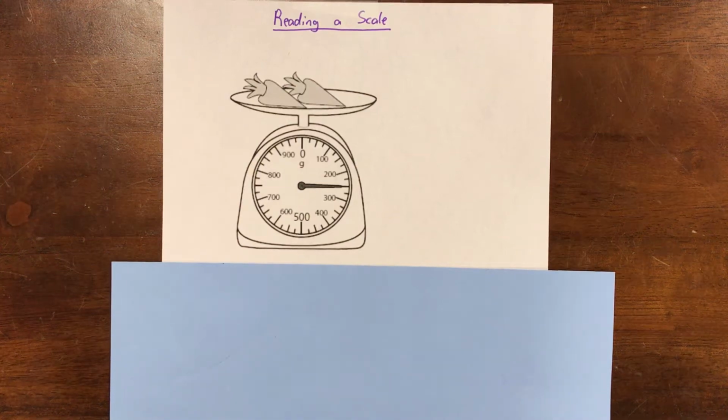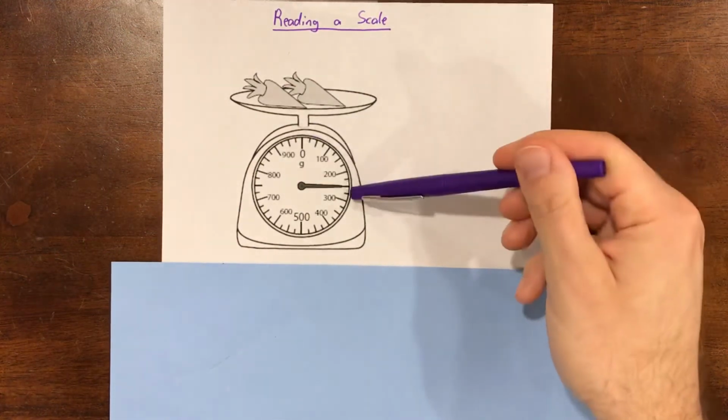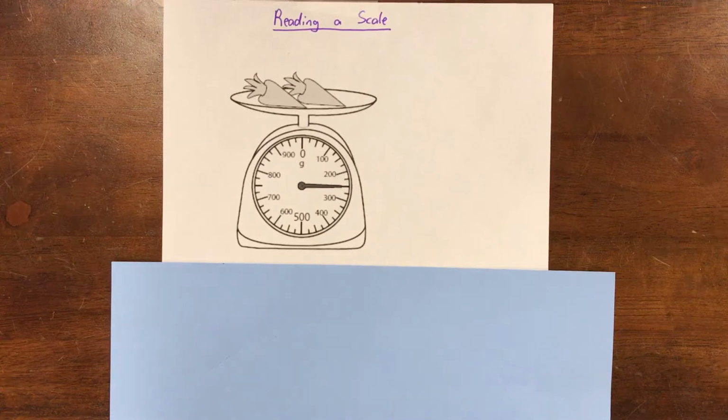All right, let's talk about that. Try one more. What do you notice about the measurements on the scale? Say it out loud.